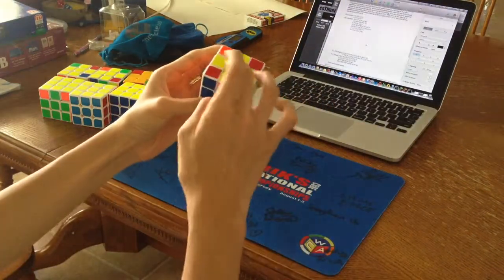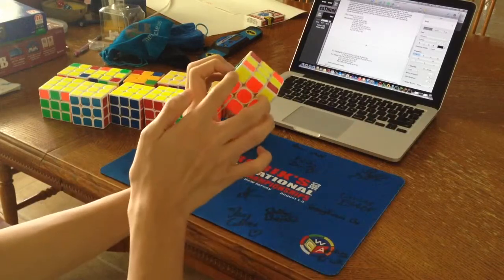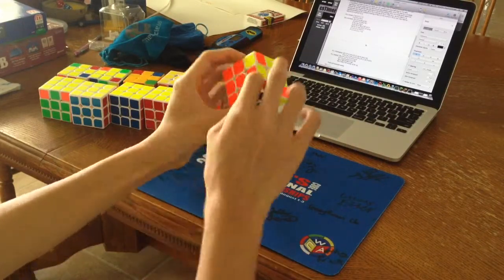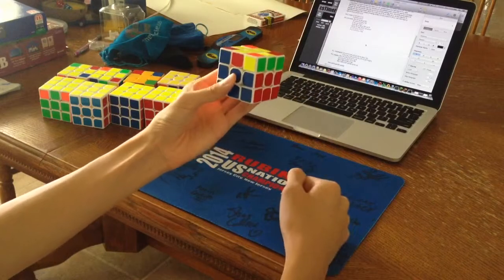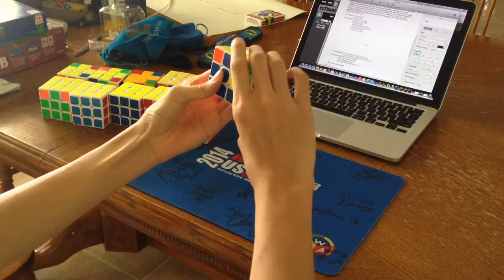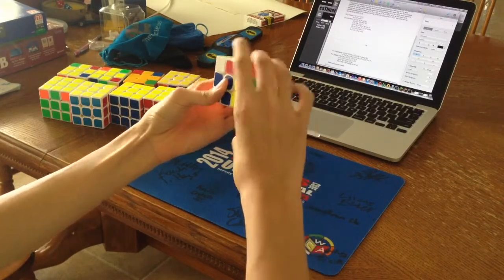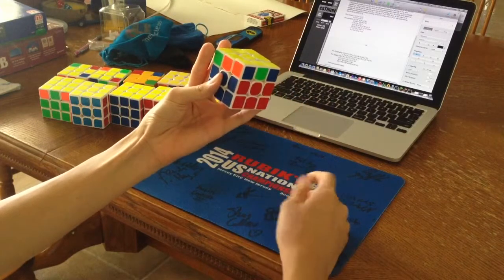And now, I have this case here, so no yellow corners on top. I look for my headlights, so I only have one set of headlights. So I know it's this case here, where I hold the headlights off to the left. And the algorithm is just R, U2, R2, U prime, R2, U prime, R2, U2, R.